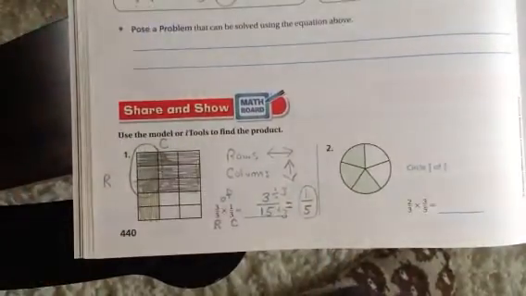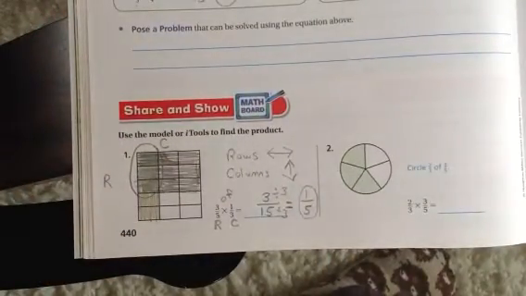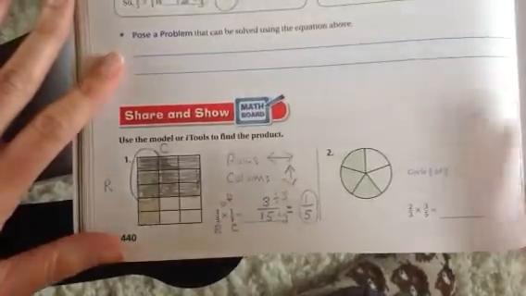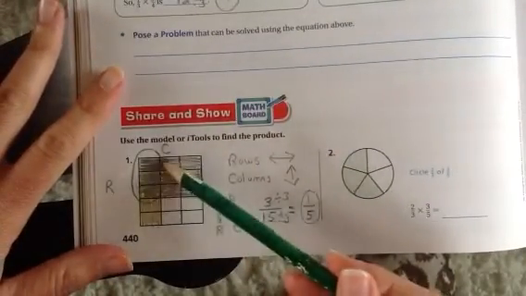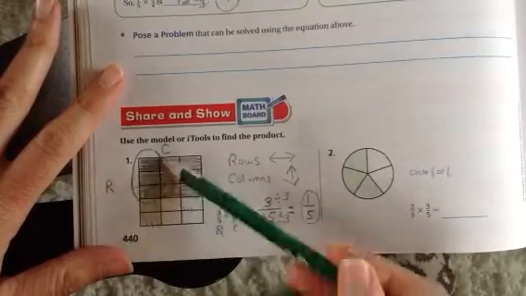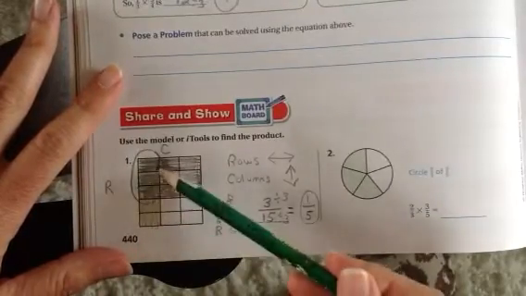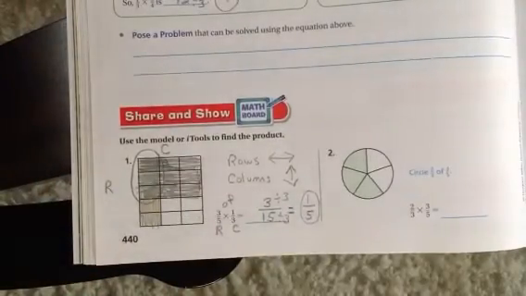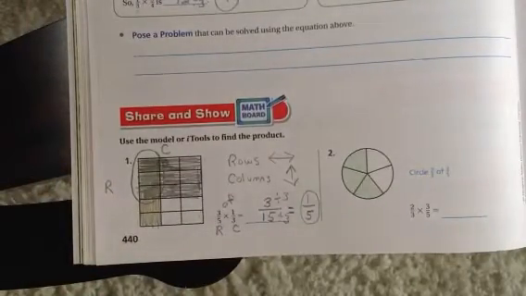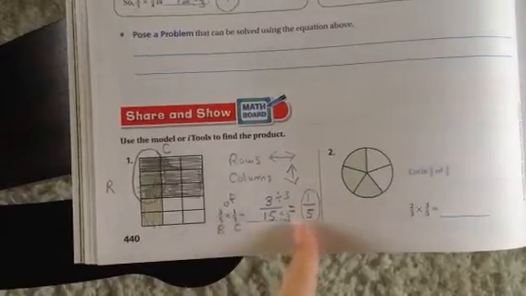Okay, so how we would look at that is we could say, looking at our columns and rows, if we were looking at the whole thing, 1 out of the 5 rows is shaded. Again, we're just simplifying.